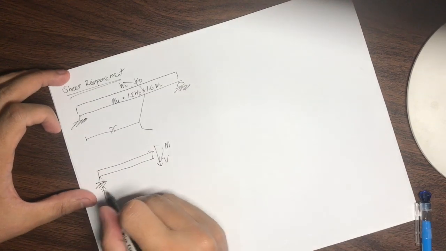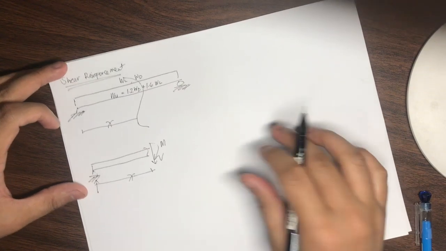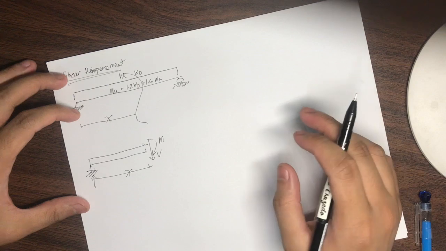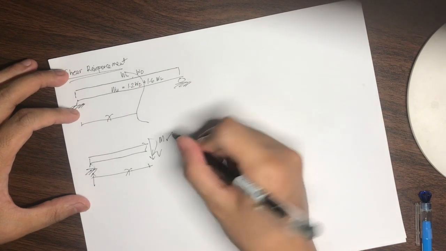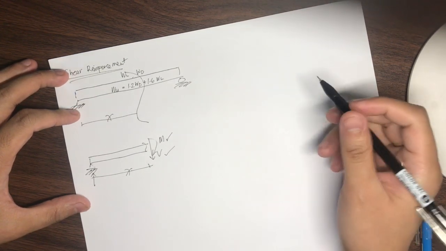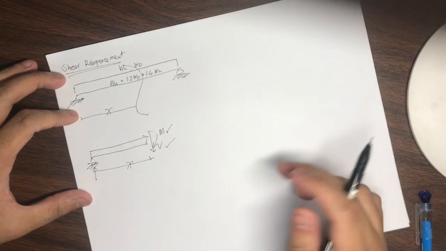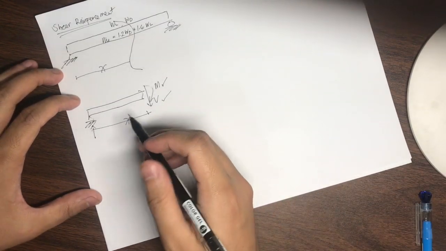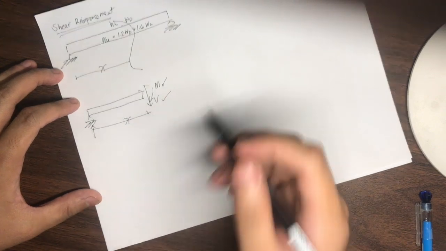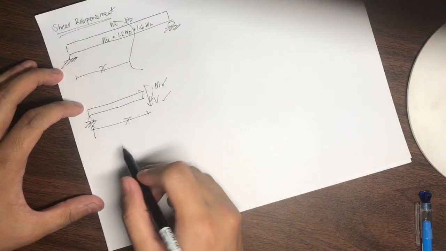So ibig sabihin, yung beam natin in this case is subjected not only for moment but also for shear. Therefore, magkakaroon tayo ng shear stresses. Now, because of that, we need to also consider ano yung ginagawa ng shear natin dun sa structure.